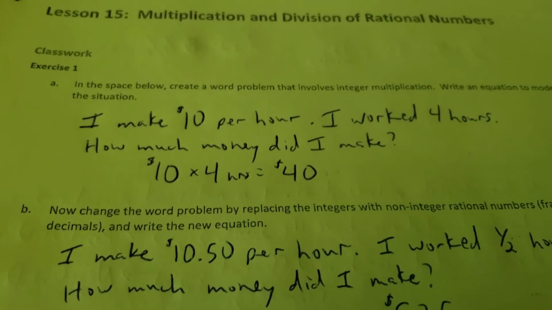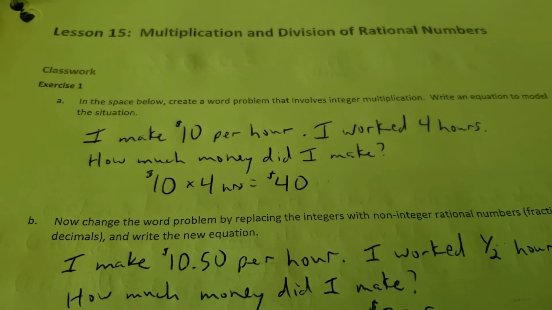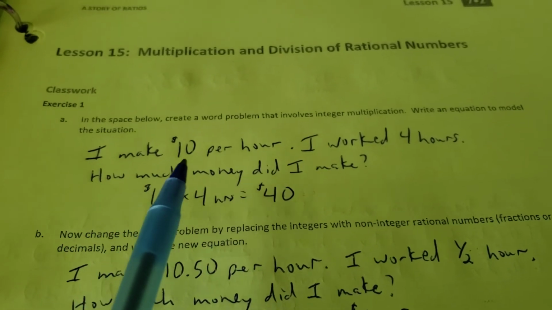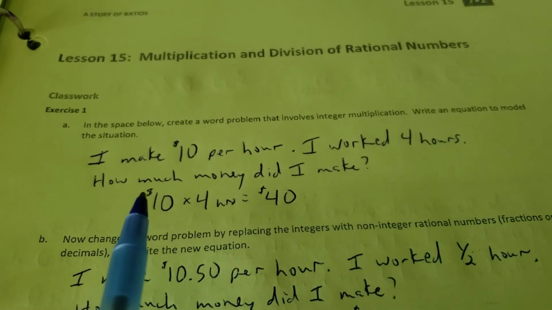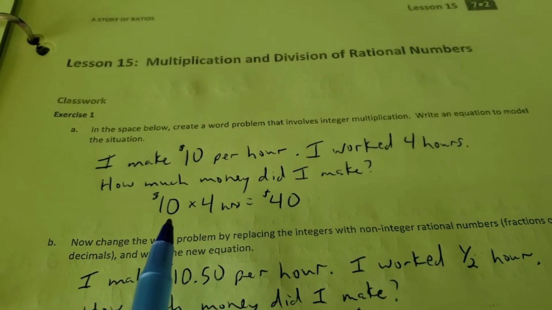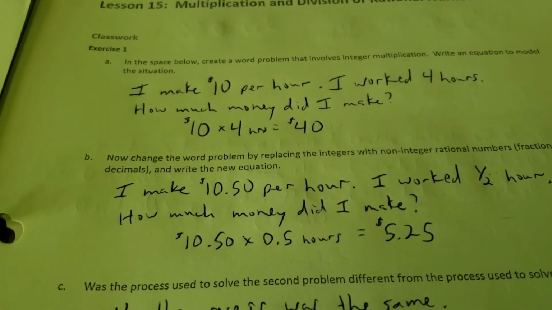Our first question says, in the space below, create a word problem that involves integer multiplication. Write an equation to model the situation. So here's a pretty simple one with integers. I make $10 per hour. I worked 4 hours. How much money did I make? Well, I make $10 each hour, and I work for 4 hours. 10 times 4 gives me $40.